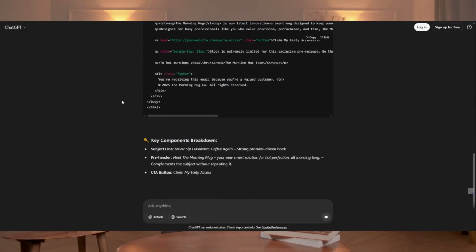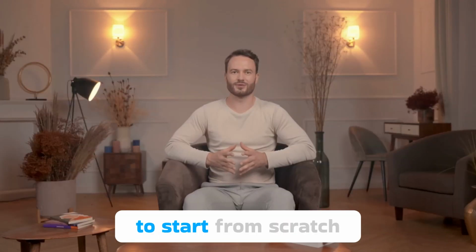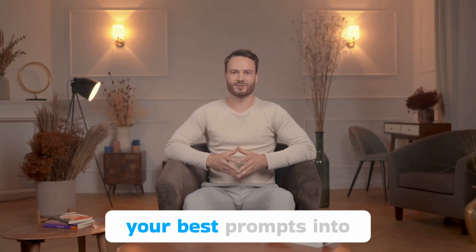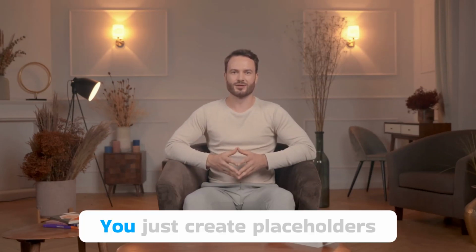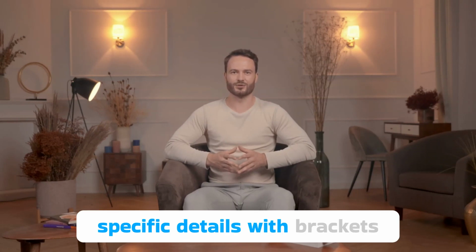Okay, here's a pro tip to really level up. Once you nail a prompt, you don't have to start from scratch every time. The real secret to working faster is turning your best prompts into reusable templates. You just create placeholders for the parts that change. Think of it like a Mad Libs for AI. If we look at our last prompt, we can just replace the specific details with brackets.